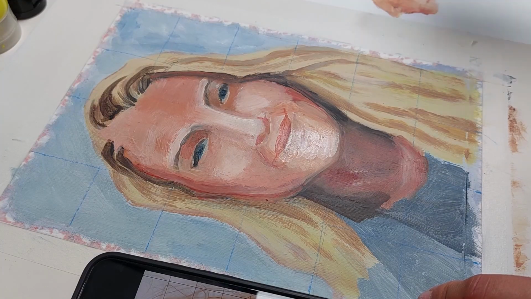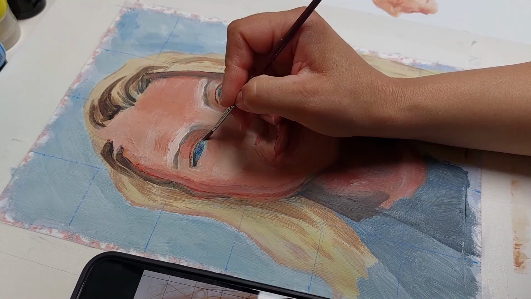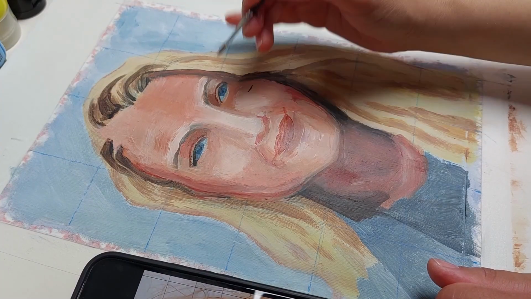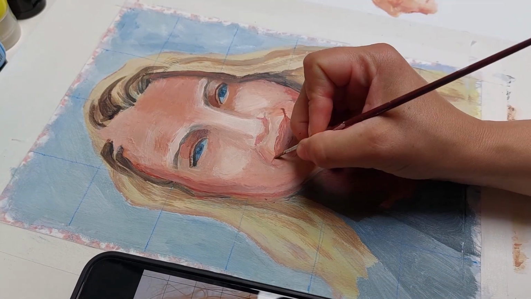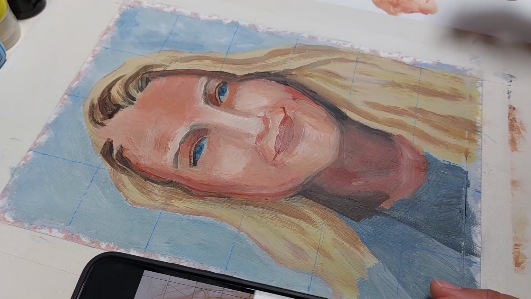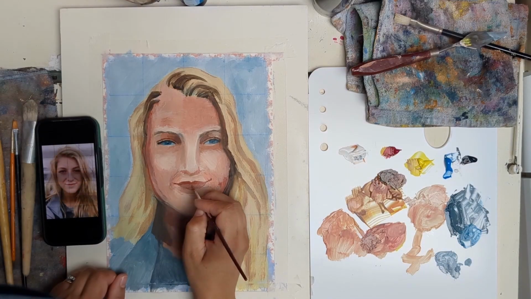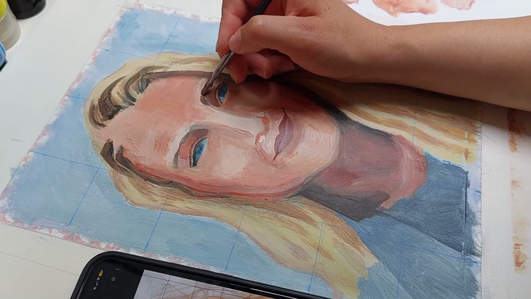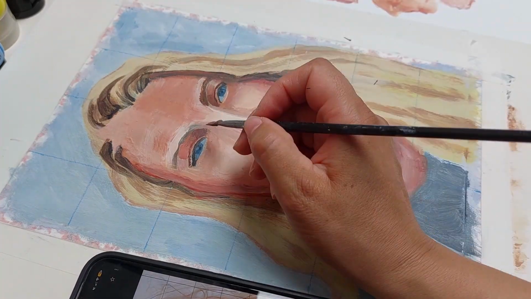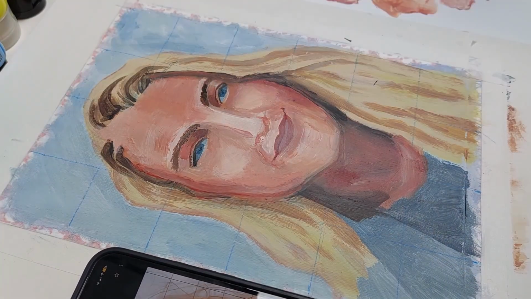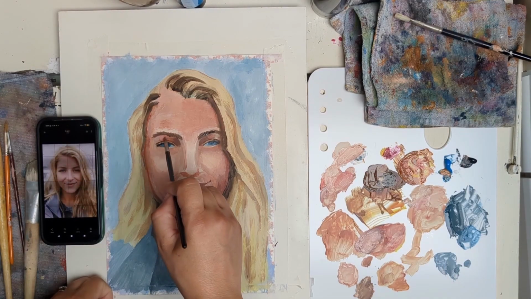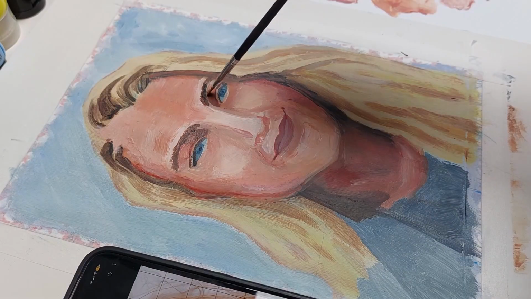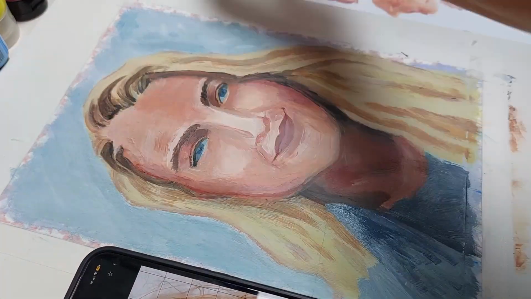I go in with making the eye sockets a bit darker so that the eyes have got a bit more depth to them. And I'm trying to render the lips as best as I can. Going in with the eyebrows and the detail there, trying to make them as individual as I can, because on the left it's got a little bit more lightness than the right. The right side's a little bit darker.